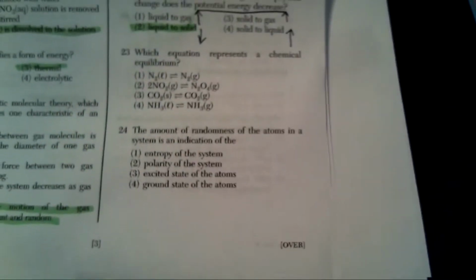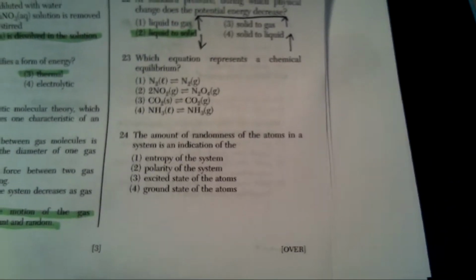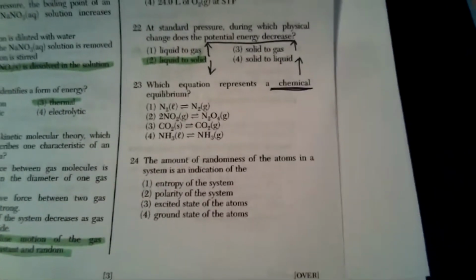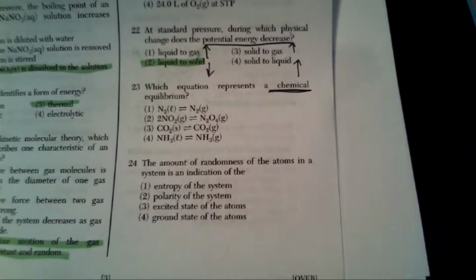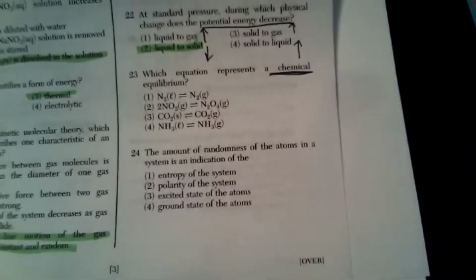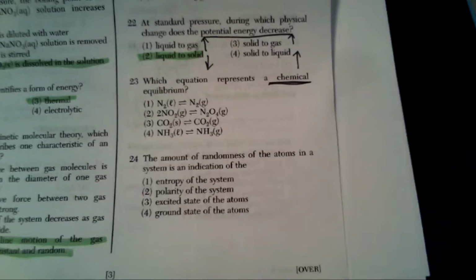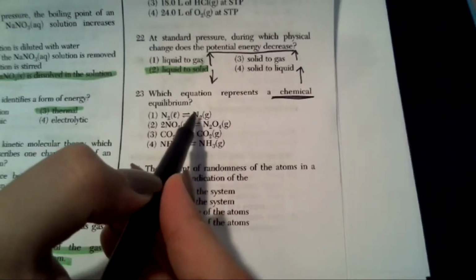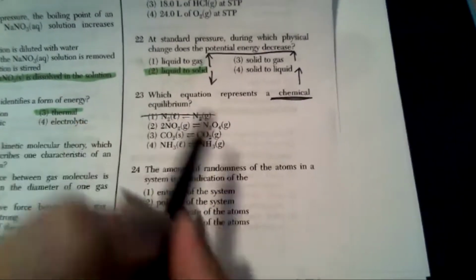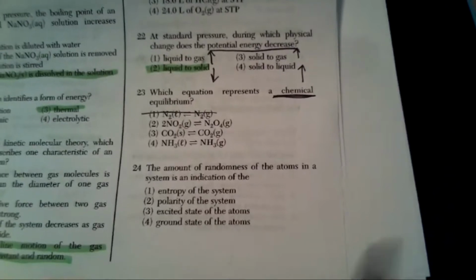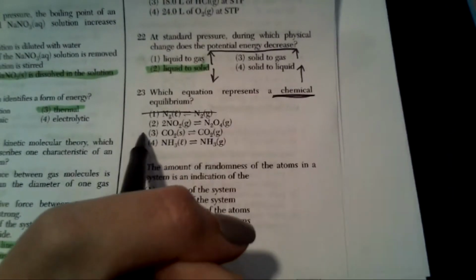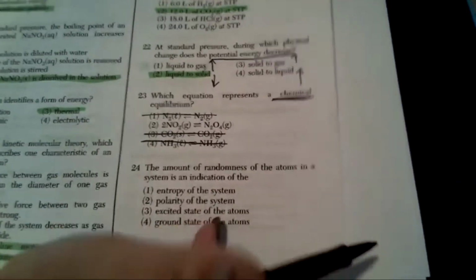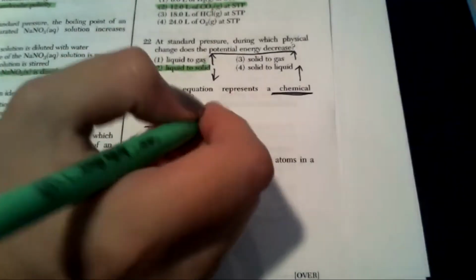Next is 23. Which equation represents a chemical equilibrium? Chemical equilibrium is your key word here. That means that we have to have a chemical reaction happening. So choice 1, we have liquid nitrogen and nitrogen gas in a phase equilibrium, because the only thing that's changing between here and here is the phase of the substance. So that's out. The same is true for choice 3 and choice 4. The only thing that's changing is the phase. So that leaves us with choice 2.